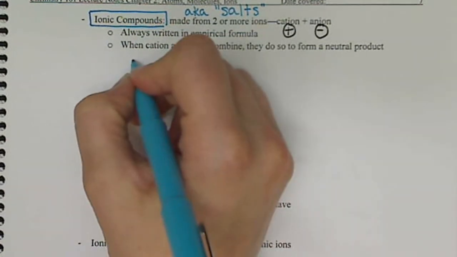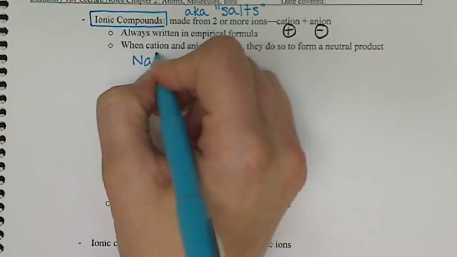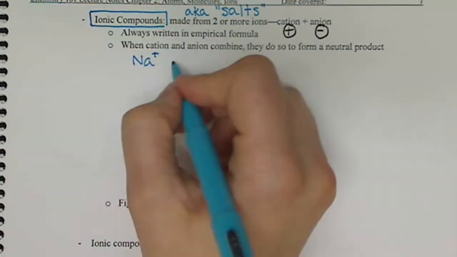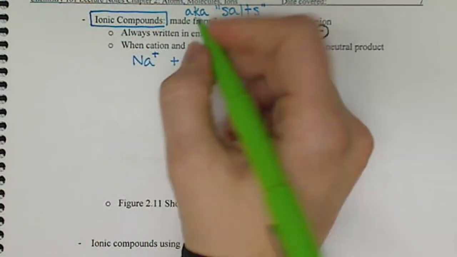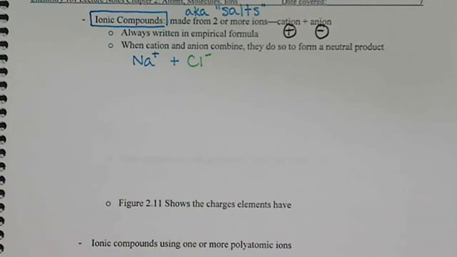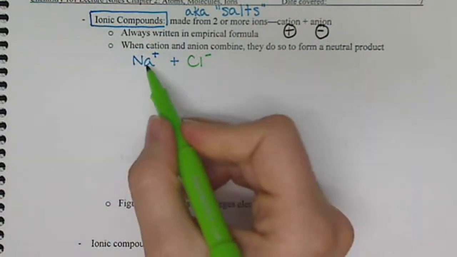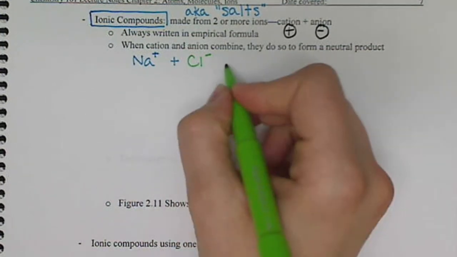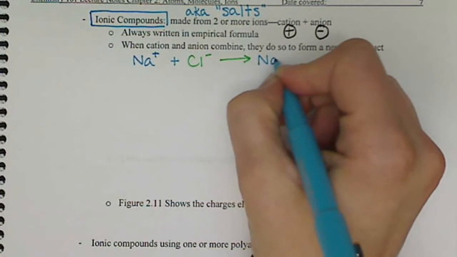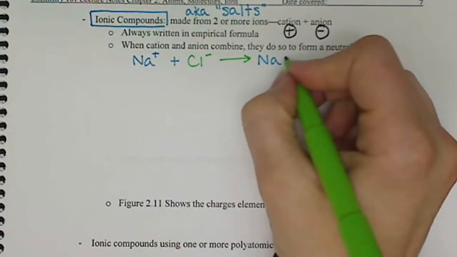So if we take, say, sodium, sodium is in group 1A, it forms a +1 charge. And we add that to, say, chloride ion, group 7A, so it forms a -1 charge. These have equal and opposite charges, so when they combine, their formula is just a 1-to-1 ratio, so we have NaCl.